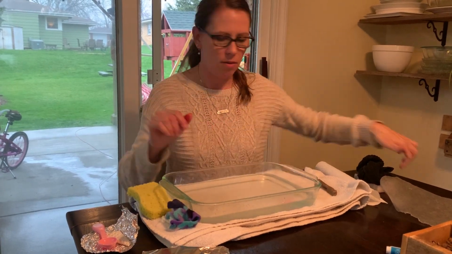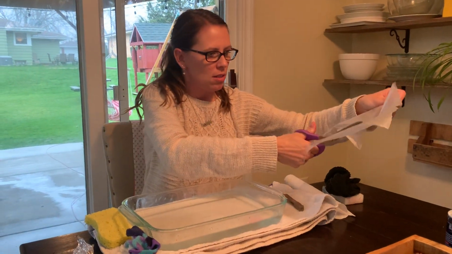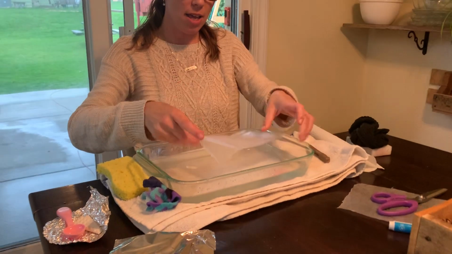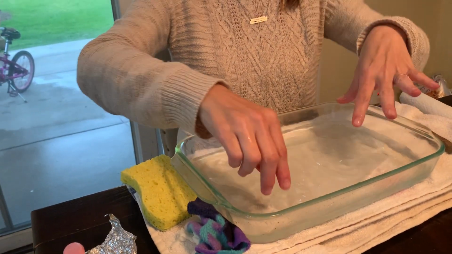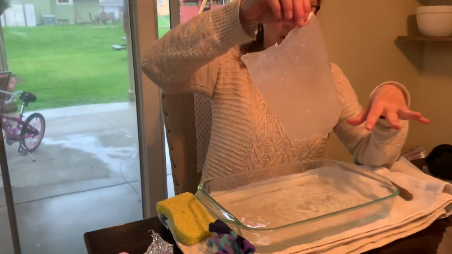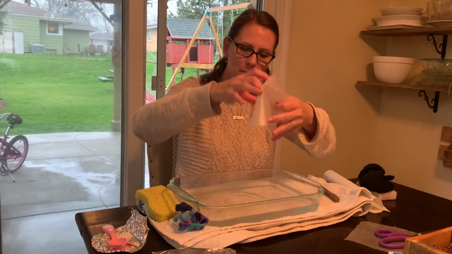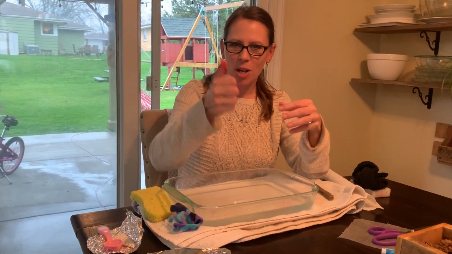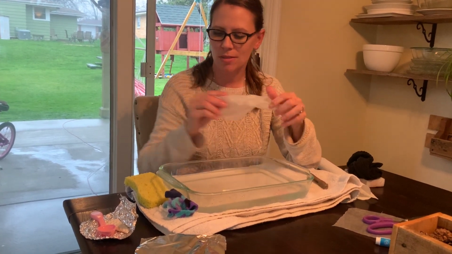Let's do two more. All right, I have a piece of wax paper here. Let's see what happens with the wax paper. If I put it in the water, get nice and wet, and I pull it out. That water kind of rolls down, makes drops on it, but if I squeeze it, does the water come out? Nope. So my wax paper does not absorb the water, does it?